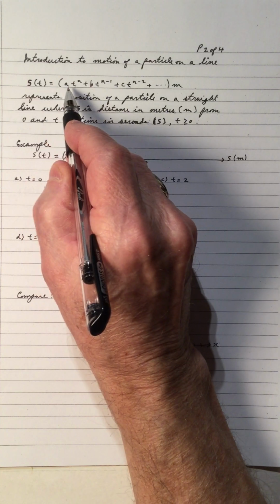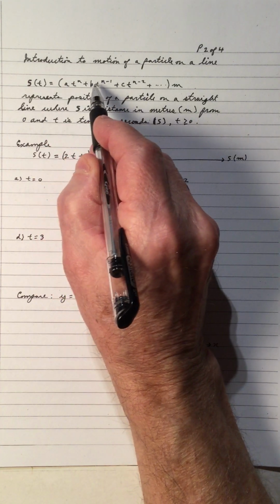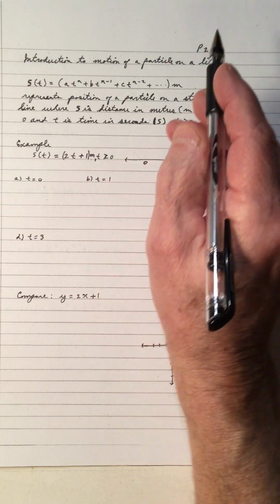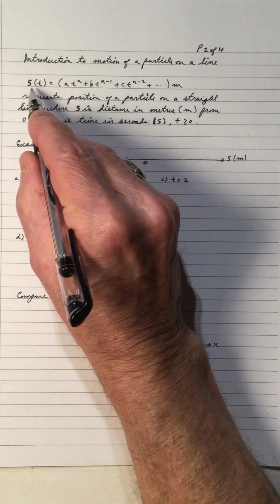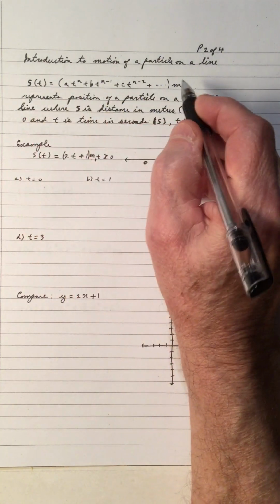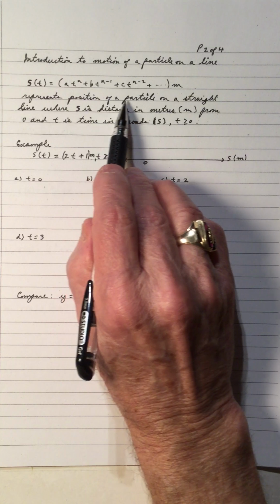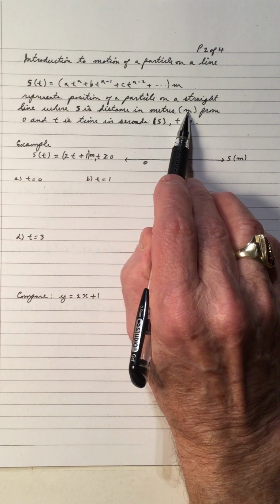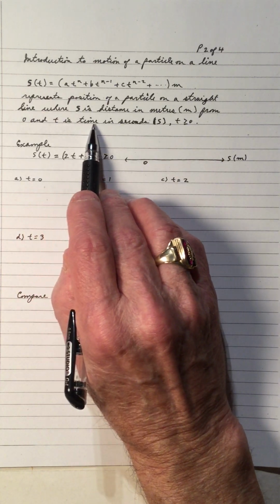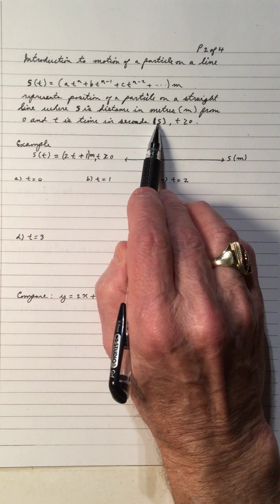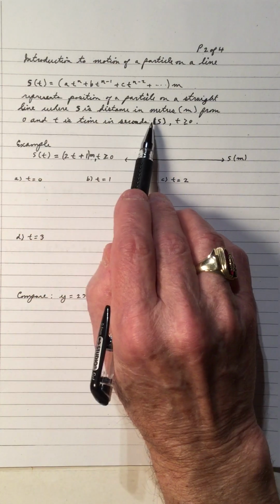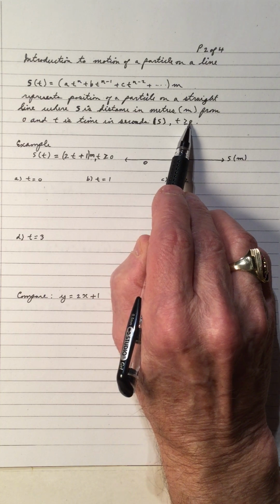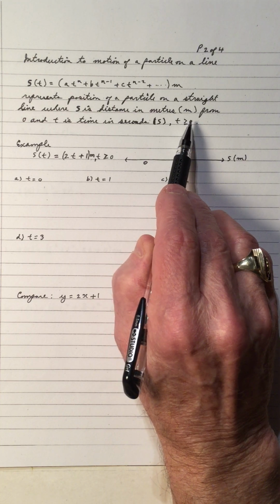s of t is a t to the n plus b t to the n minus 1 plus c t to the n minus 2, etc. And again, s of t is the distance in terms of time, in meters. It represents the position of a particle on a straight line, where s is the distance in meters, denoted by m, from 0. t is the time in seconds, denoted by s. Don't get confused between the s of t and s for seconds. And t is greater than or equal to 0, because the time has to start at 0 and be positive.